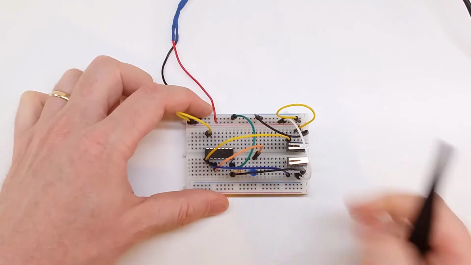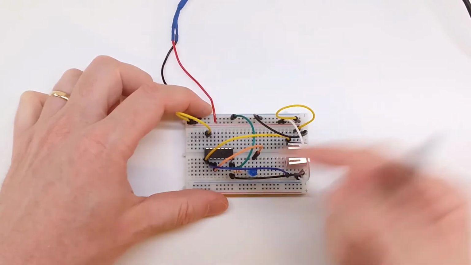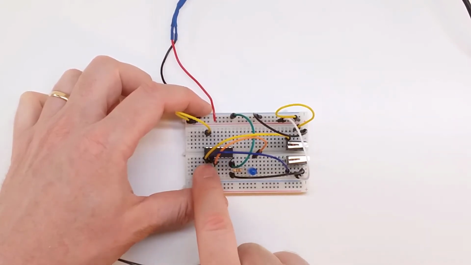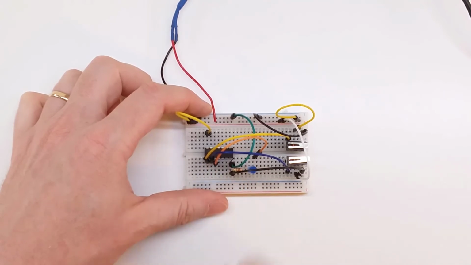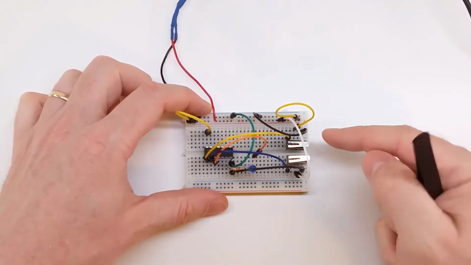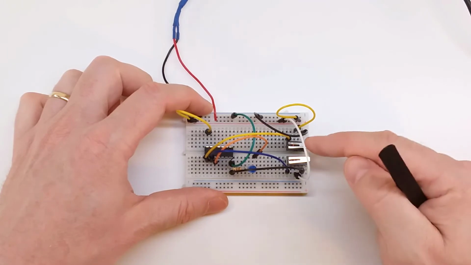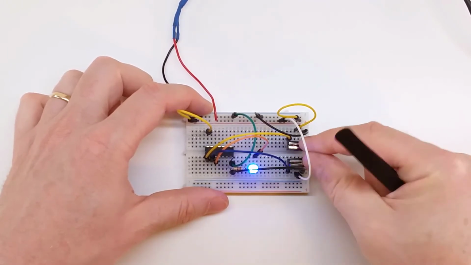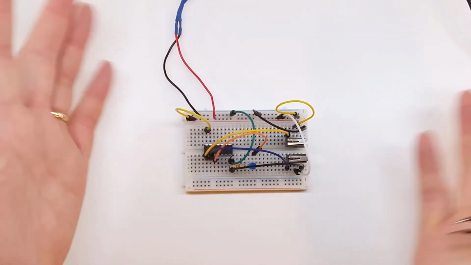So it's normally closed, so it's using the ground, so both of the inputs are 0 or ground or low, which is why the LED is off. So if I press either one of these, the LED will come on, and if I press both of them, the LED will come on.